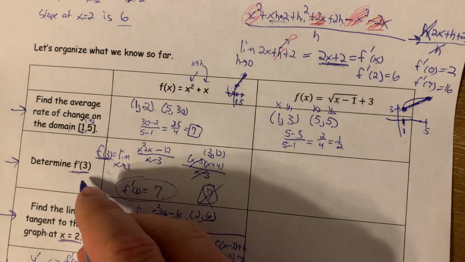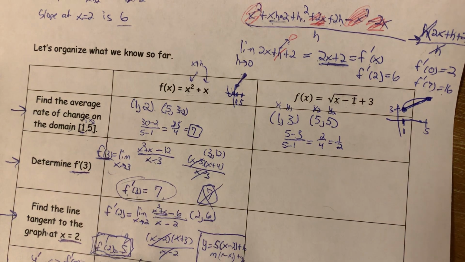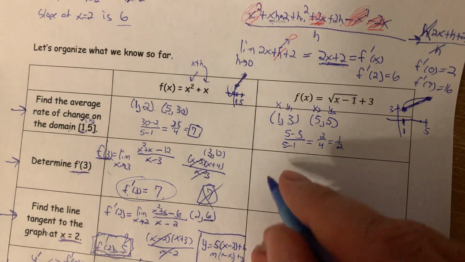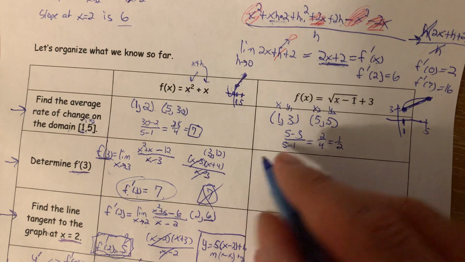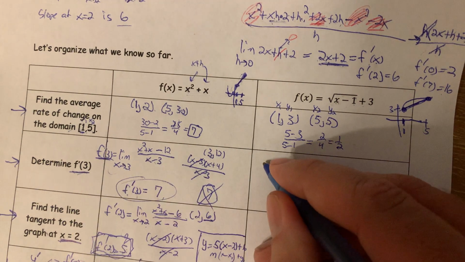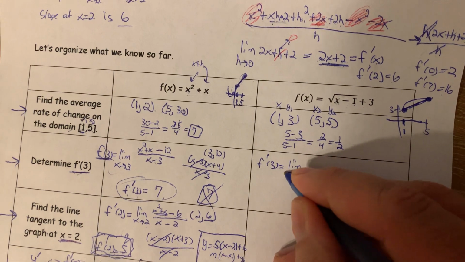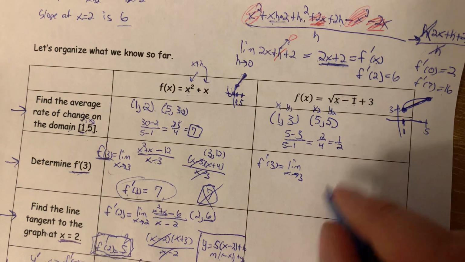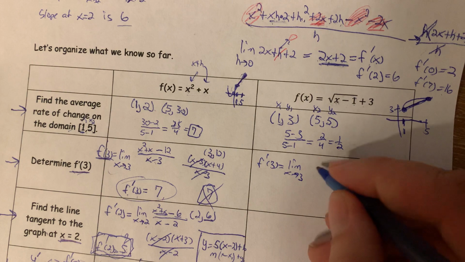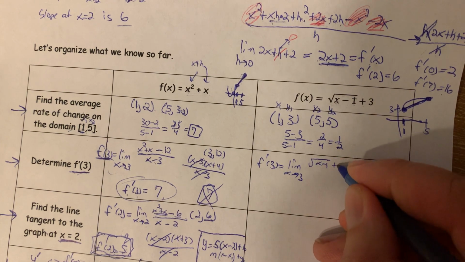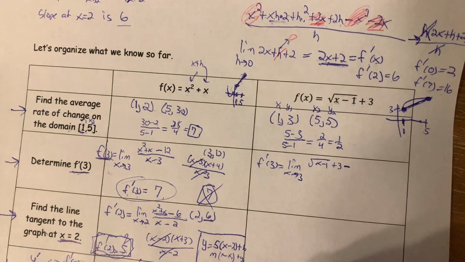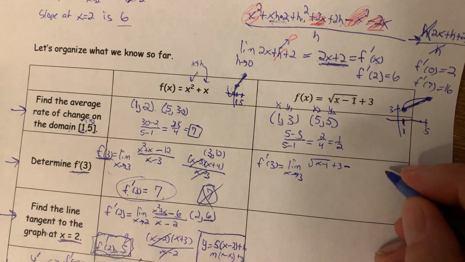Okay, f prime of 3. Well, this is our at a point one, and so f prime of 3 is going to be the limit as x goes towards 3 of f of x minus f of c. So we need to find what f of 3 is.